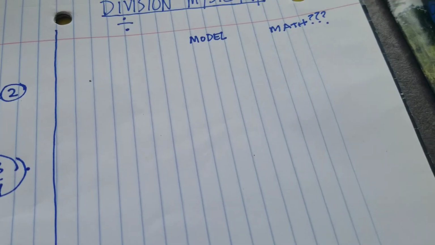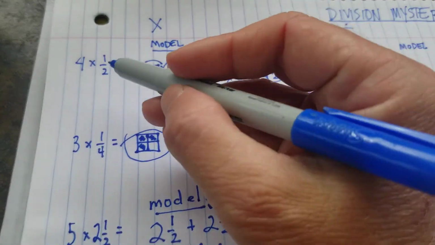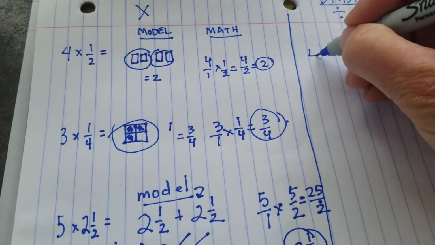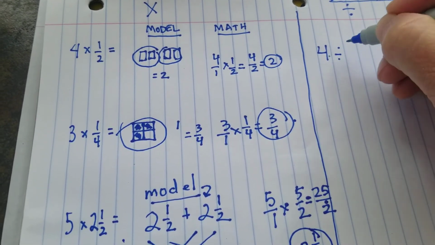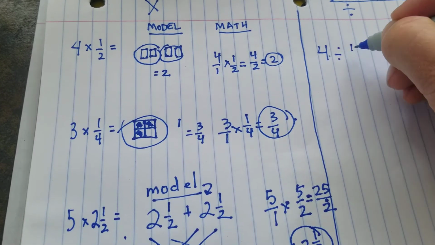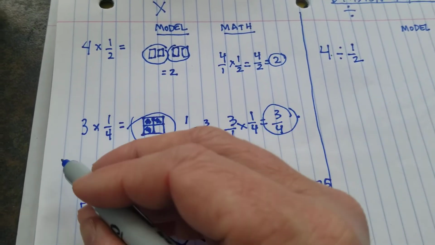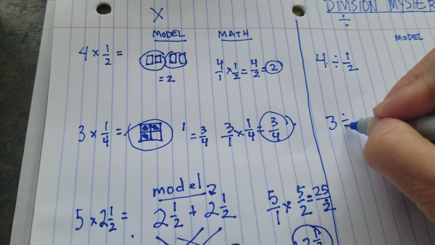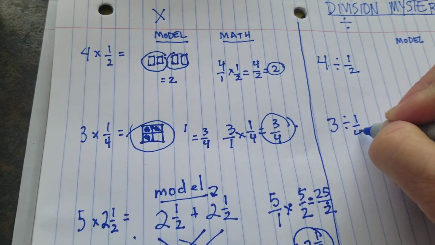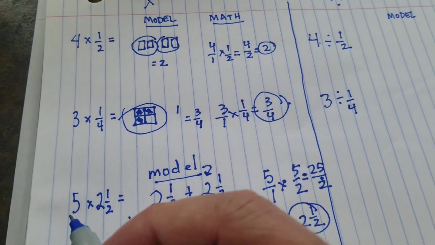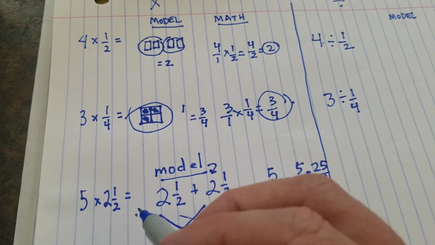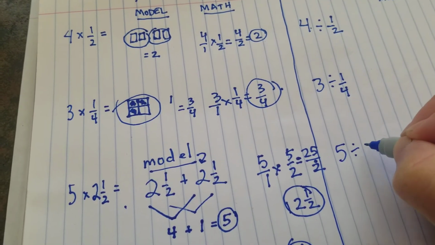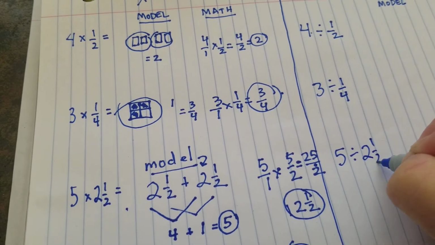Well, here's where it's going to get tricky, because I'm going to take this exact situation, except I'm going to reverse it. I'm going to take 4, but instead of timesing it by a half, I'm going to divide it by a half. Instead of 3 times a fourth, I'm going to do 3 put into groups of a fourth. Aha, notice how I said that. And instead of 5 times 2.5, I'm going to do 5 put into groups of 2.5.